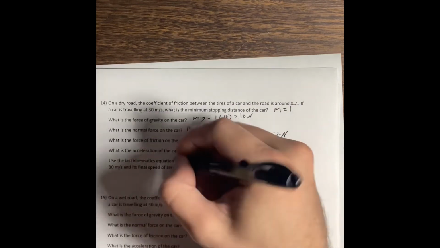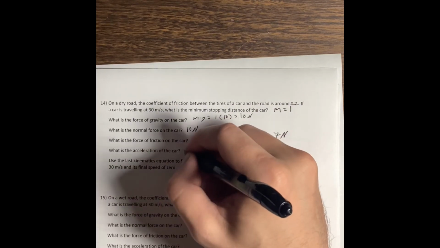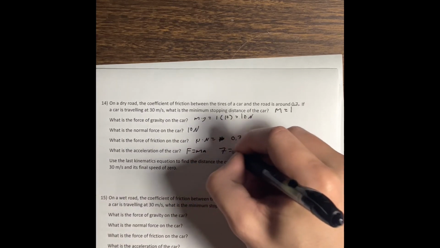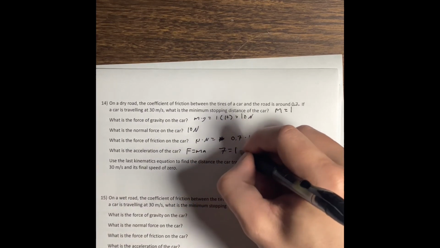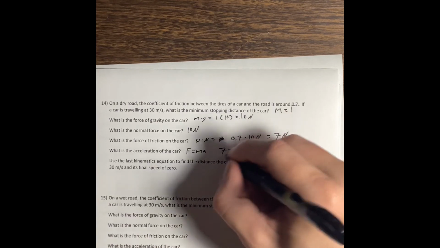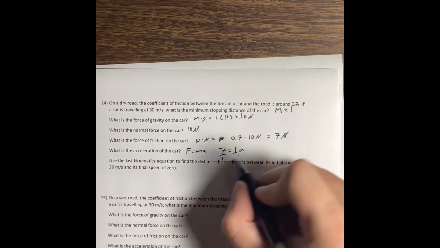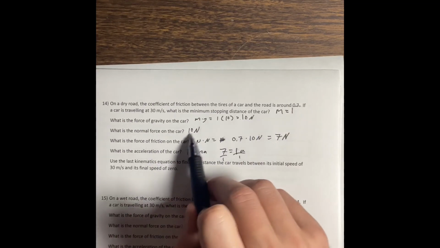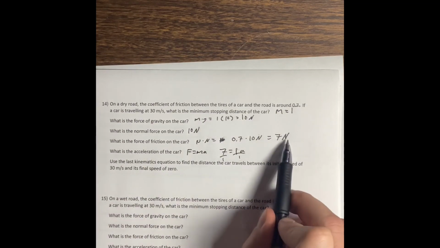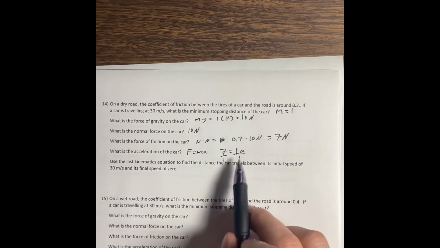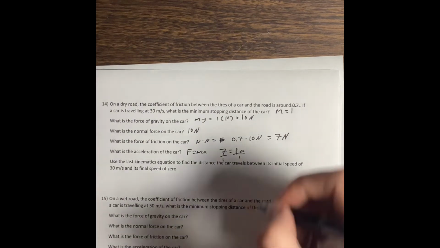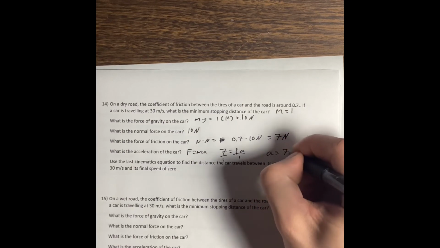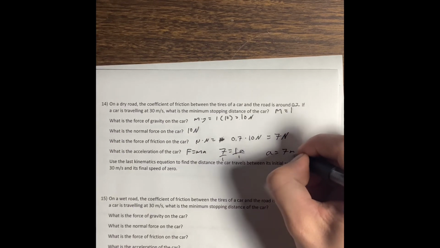What is the acceleration of the car? To get acceleration from a force, I do F equals ma. So 7 is equal to 1 times a. Divide both sides by 1. See, that's where I'm dividing by the mass. If I used m equals 1,000, this would be 1,000 times bigger, but I'd be dividing it all by 1,000. So I'd get back to the same answer because mass cancels out. Then I get a is equal to 7 meters per second squared.